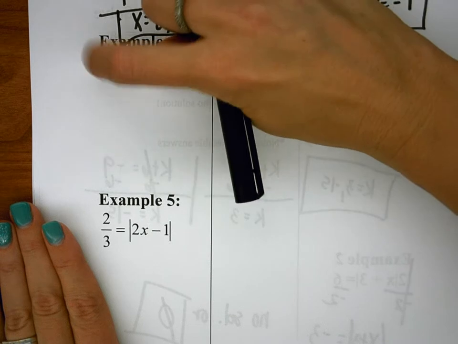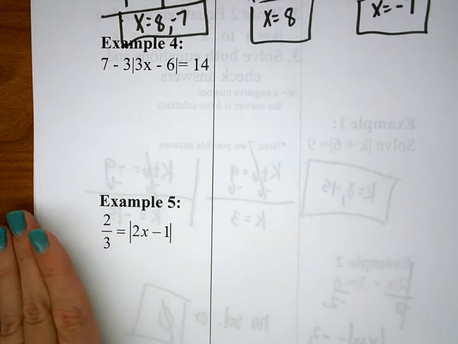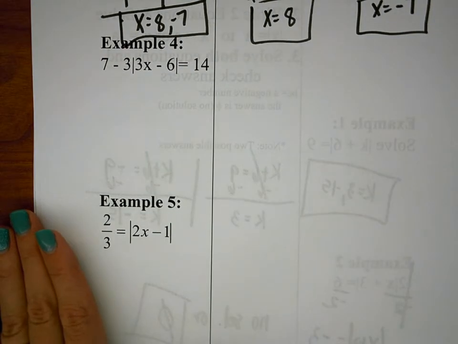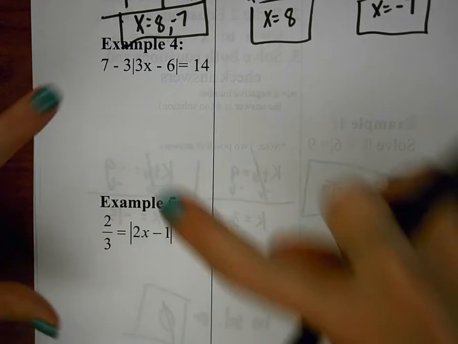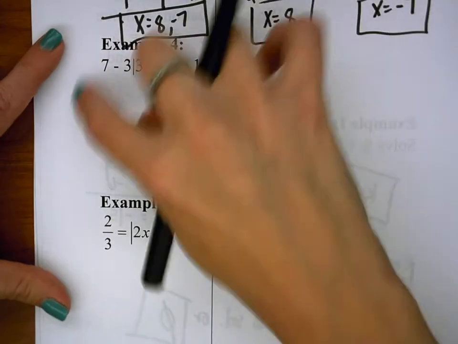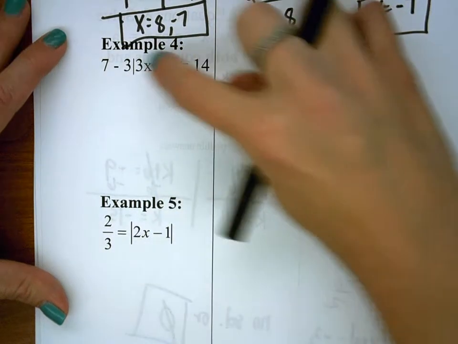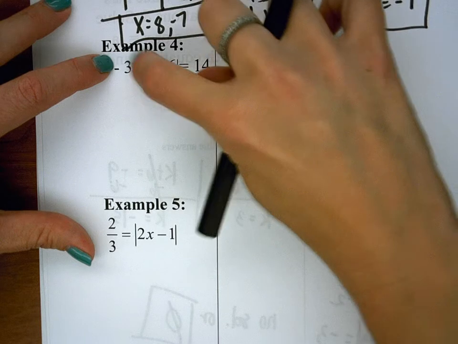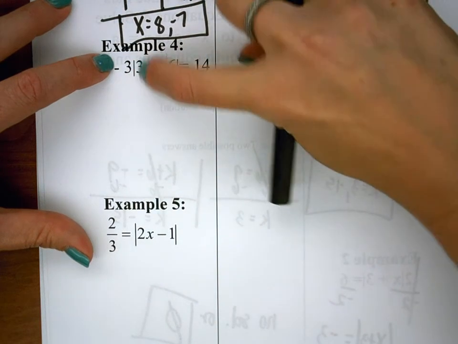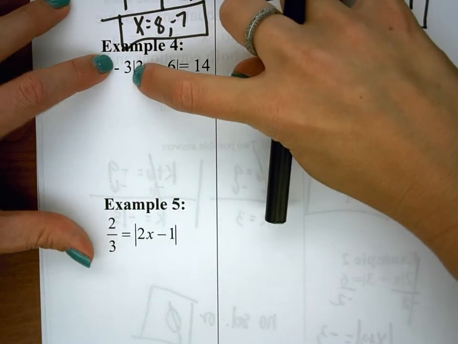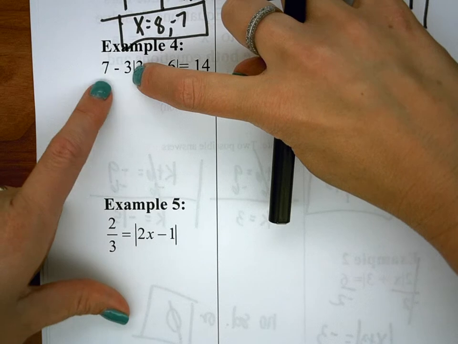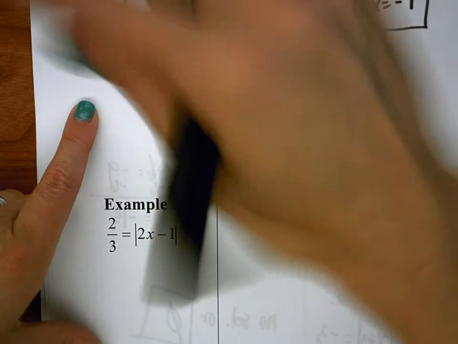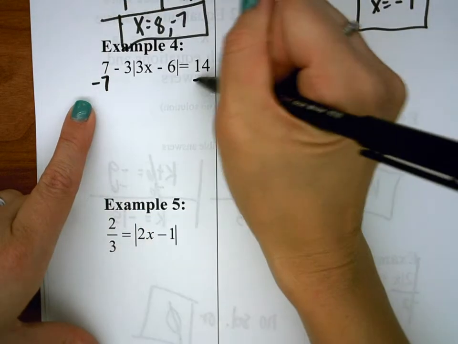But the 7 is like an adding and subtracting number. So you're first going to get rid of the 7, and then you're going to take care of that negative 3. So be really careful. You can't combine these at this point right now. You can't go 7 minus 3, because this 3, since it's right next to that, is meaning multiplication. So in order to get rid of this 7, we do the opposite of adding 7, which is subtract 7 to both sides. Good.